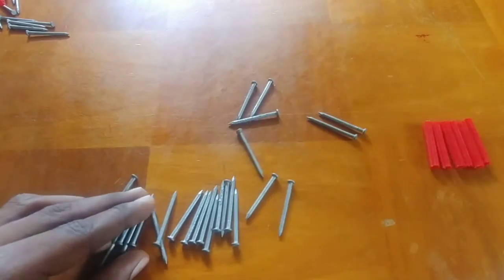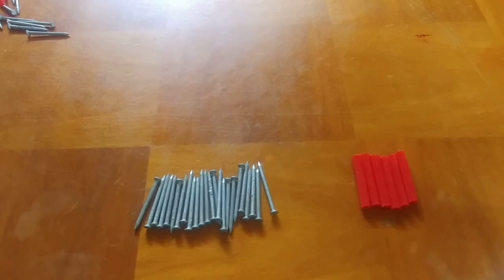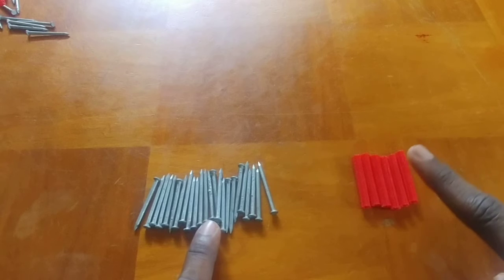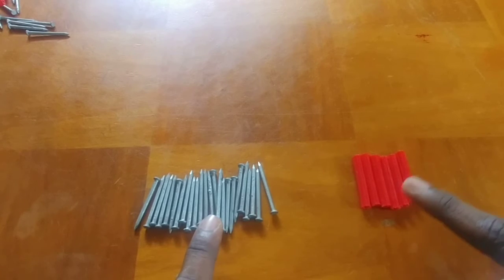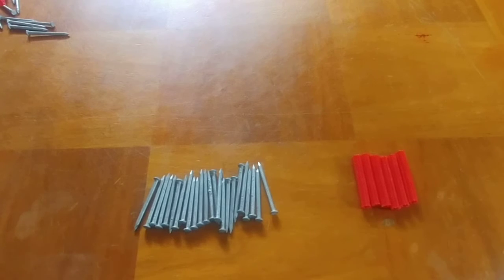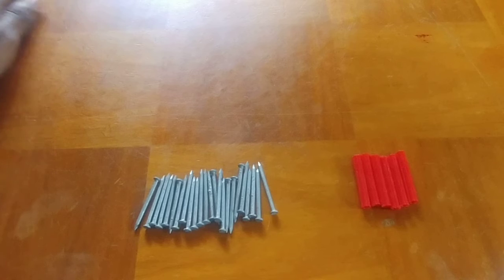So we have 24 nails and 6 plugs. That's the same as saying 6 plugs and 24 nails. Now we want to put these in groups and packages.